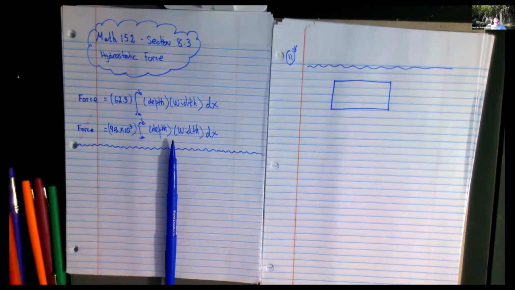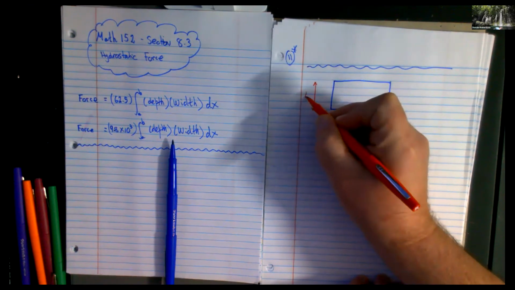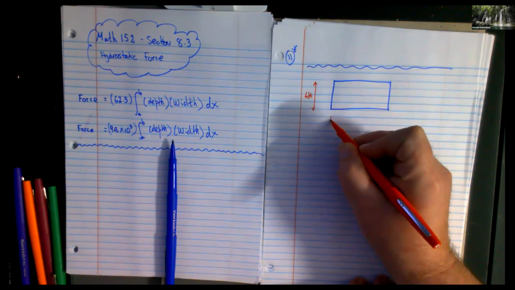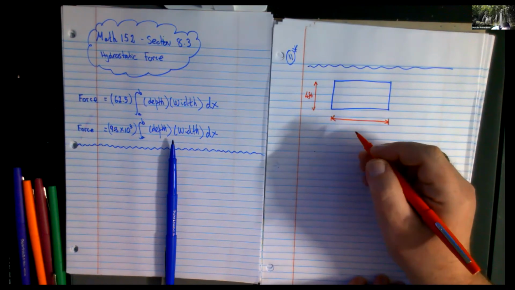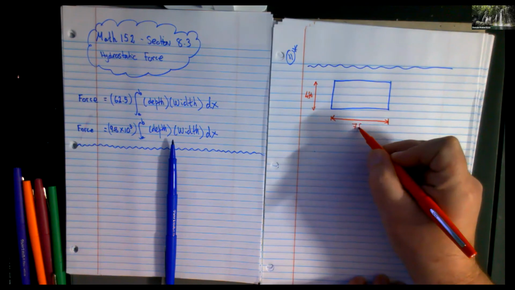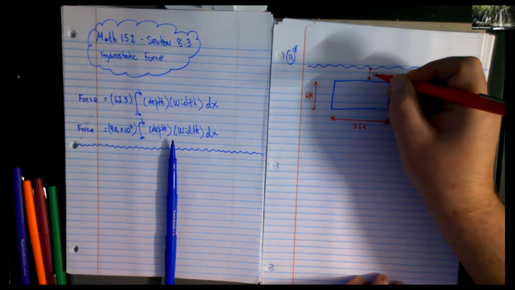And imagine you've got this plate, and it's 4 feet in that dimension. And in this dimension here, it is 7 feet. And it's 2 feet under the surface.